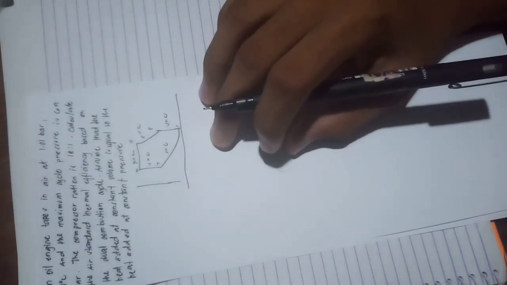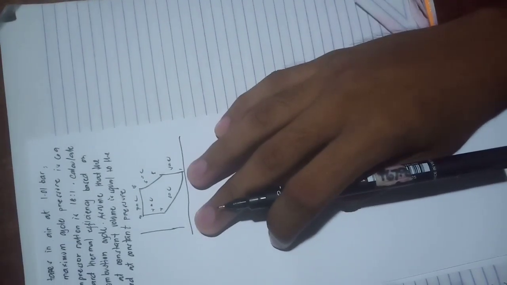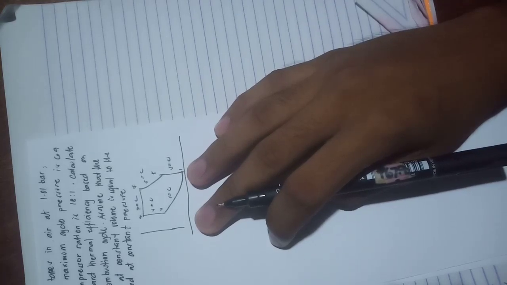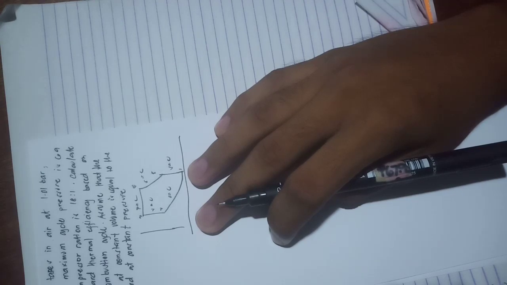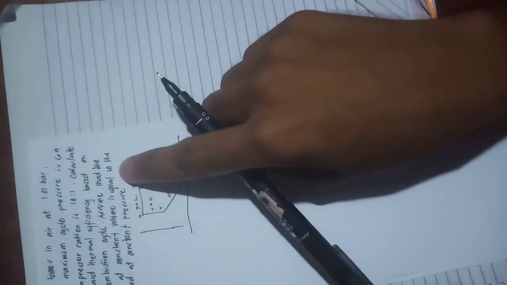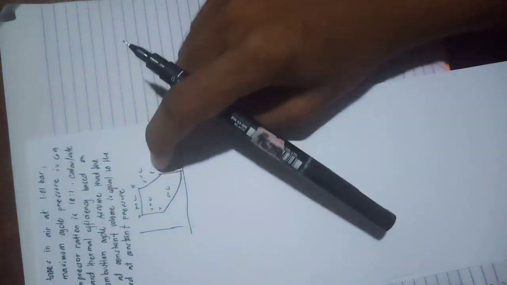Okay, for number 1, we have the problem. An oil engine takes in air at 1.01 bar and 20 degrees Celsius, and the maximum cycle pressure is 69 bar. The compression ratio is 18 by 1, and calculate the air standard thermal efficiency based on the dual combustion cycle. So let's assume that the heat added at constant volume is equal to the heat added at constant pressure.